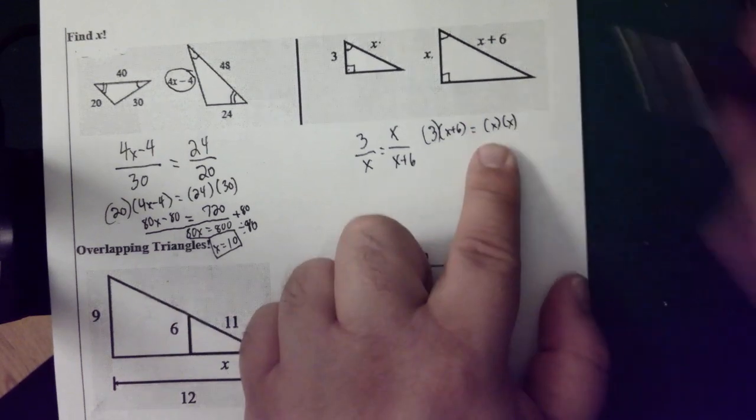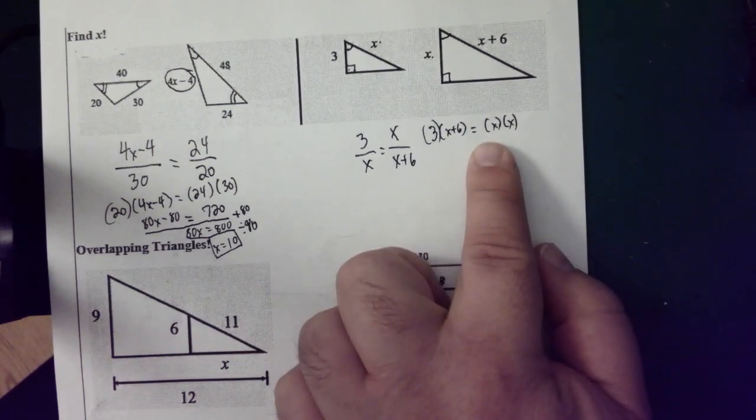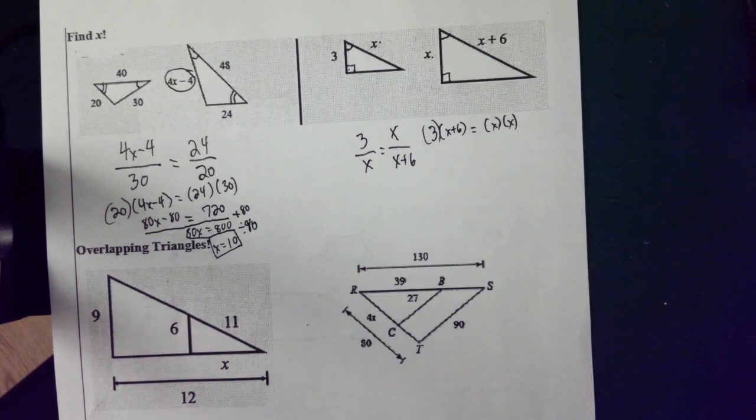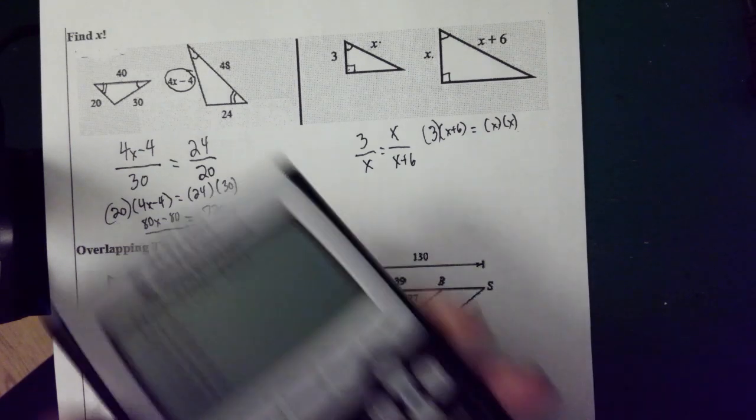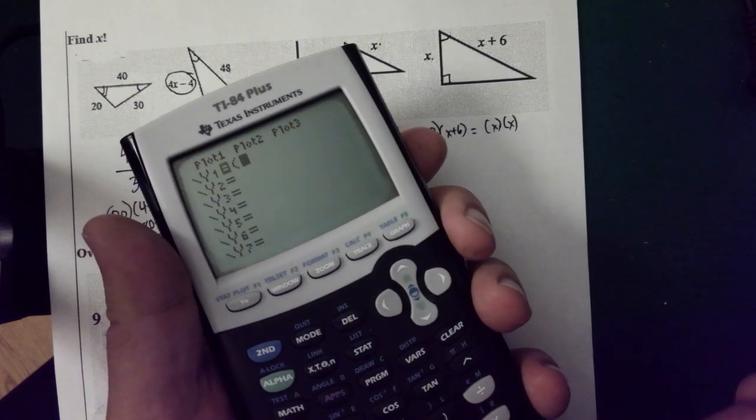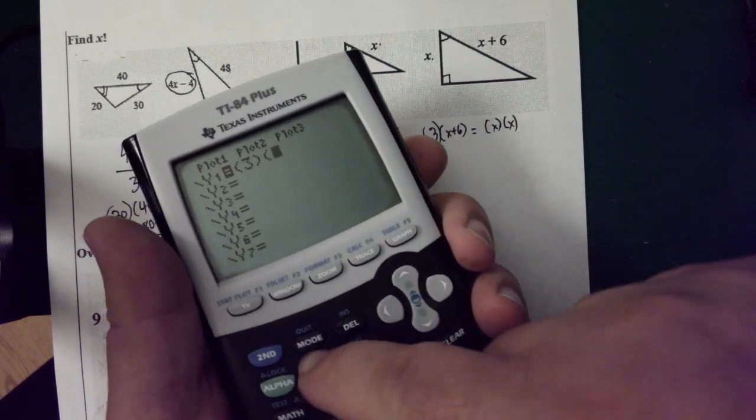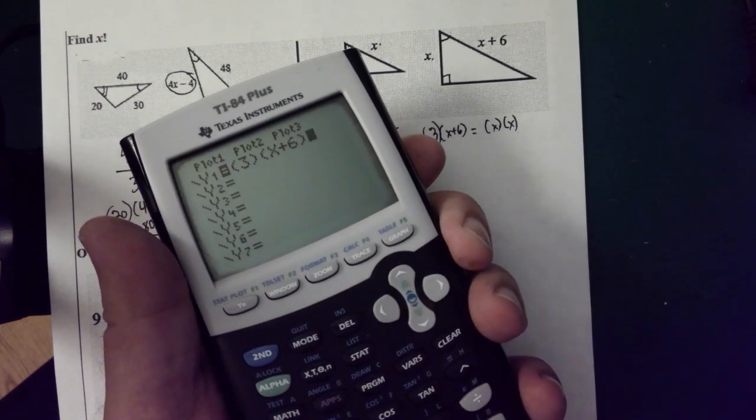Now, I'm going to tell you right there, because those two x's are being multiplied together, this is going to be a parabola. So, to save myself the trouble, I'm going to go into my calculator and use it to find my answer. Yeah, it may be lazy, but again, I don't really have a lot of time to teach everybody how to do algebra. We still have a lot of geometry to cover.